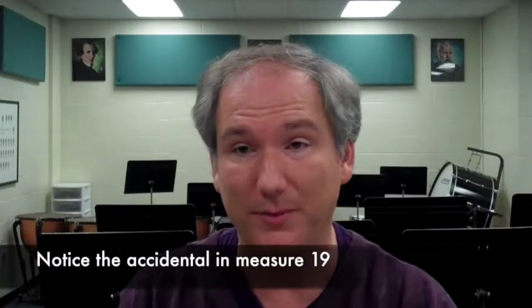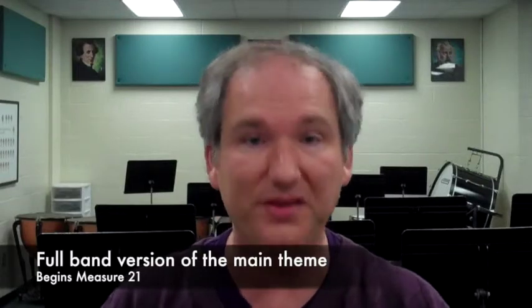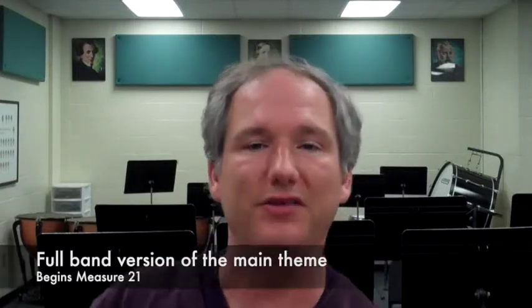Then when you get to measure 19, which is still part of this first main theme here, you need to watch out for the accidental that's there in some of the parts, because I put a chord in there that's a little bit weird. It sounds kind of exotic, and you needed to have an accidental there. So there's a few parts with accidentals that you just need to watch out for and make sure that you play them correctly. When you get to measure 21, the main theme is restated, but this time it's in the full band and it's a nice forte, big sound. Okay, so that's from 21 till about 29.